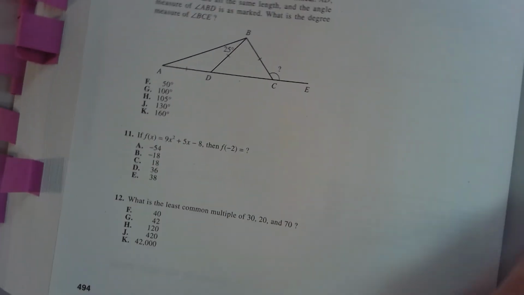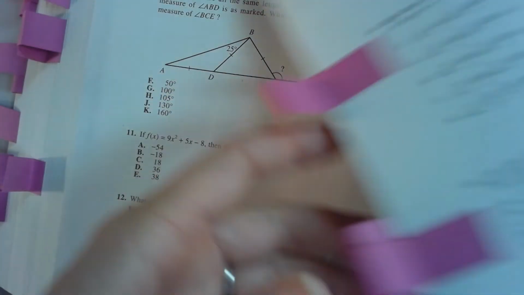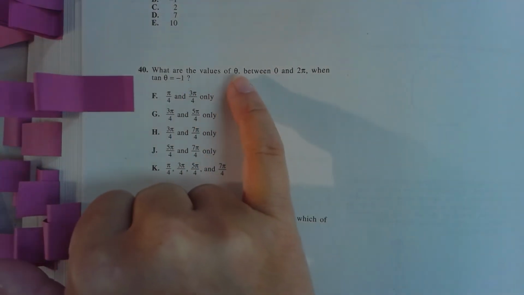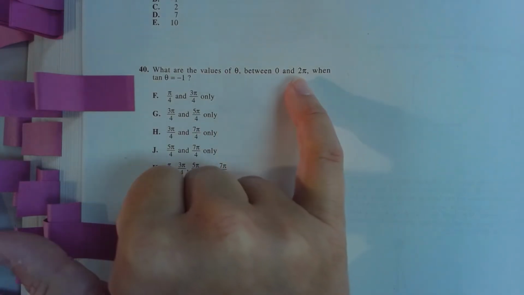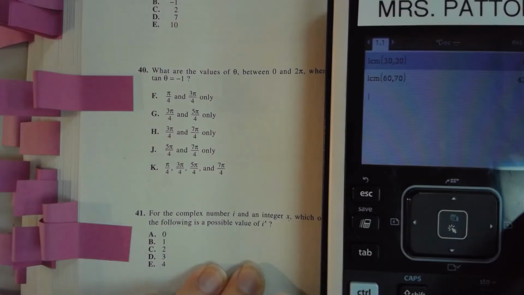Okay. All right, the next page I wanted to go to is this one here, and I wanted to look at number 40. So, number 40, it says, what are the values of theta between 0 and 2 pi when the tangent of theta equals -1? To be honest, this is just solving an equation, but the answers are in terms of radians, but don't let that bother you. We can still go back.